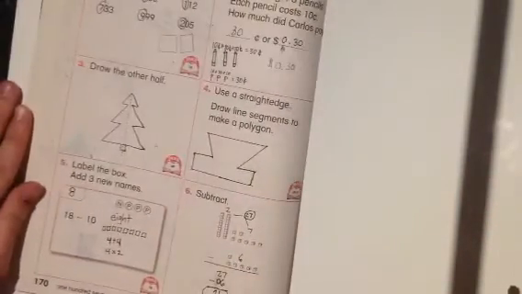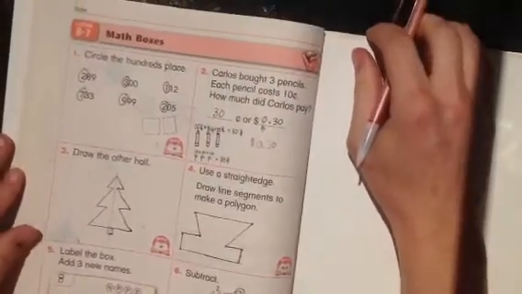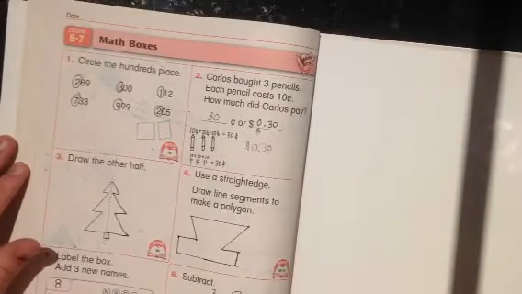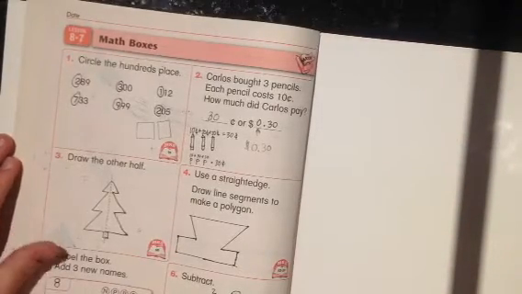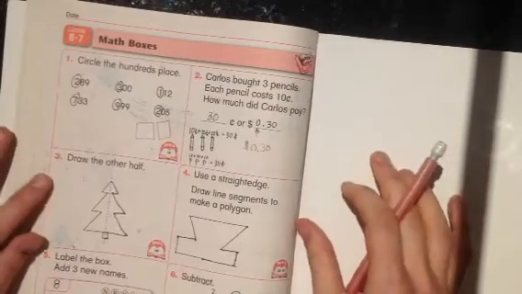Okay, now for 8.7, page 170, I have to apologize, boys and girls. I forgot to tell you about this page. So if you were confused, that's quite all right. We're going to go over every single problem, so you'll get kind of an instruction here.